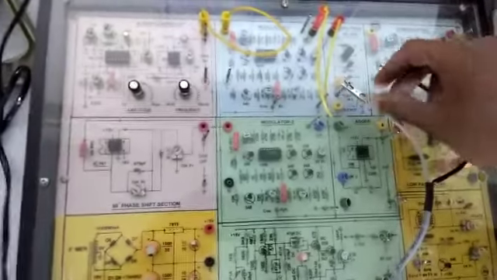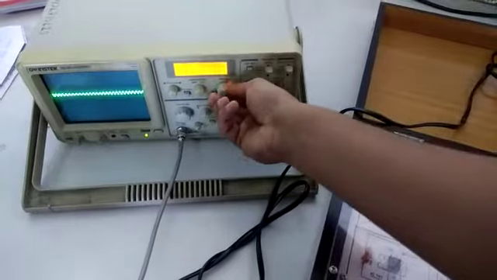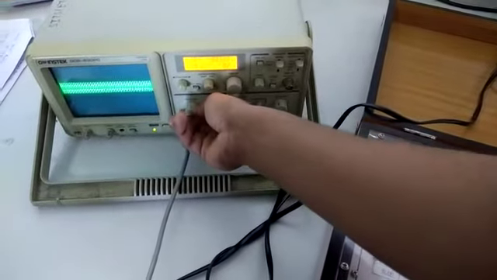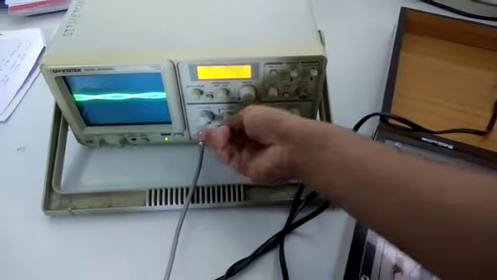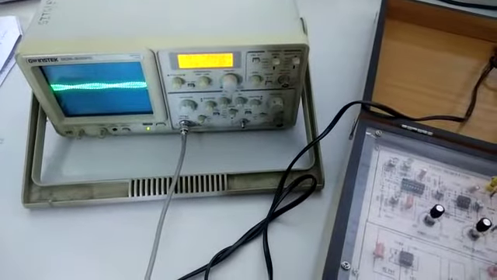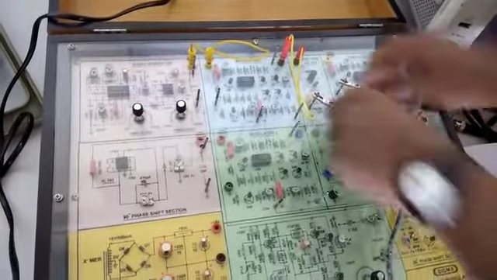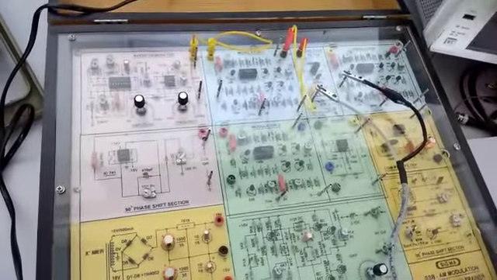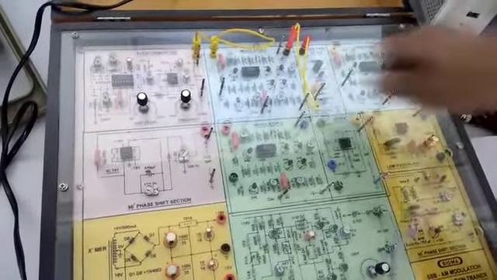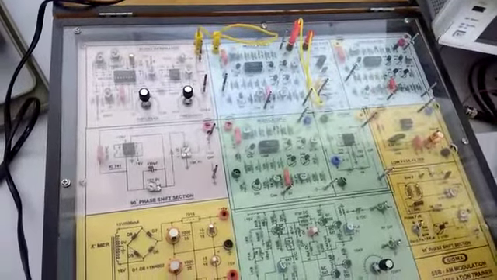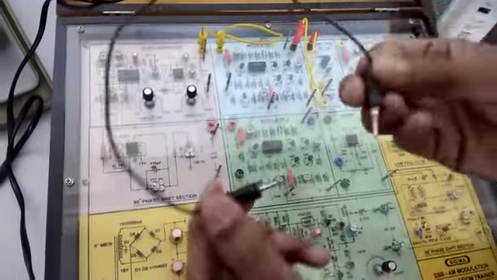So on the CRO, we are seeing it on the CRO. It's not very clear, but somewhere near single sideband you can see it. You can analyze it better in the frequency domain, that is, on the spectrum analyzer. So using this we have suppressed one sideband. Now we are going to transmit this. Basically here we have a transmission line, and I am using a connecting wire itself.